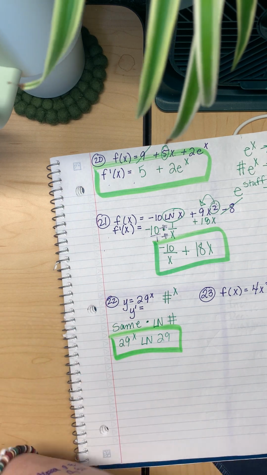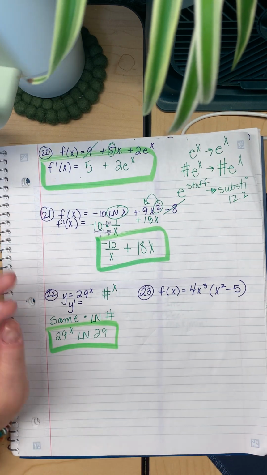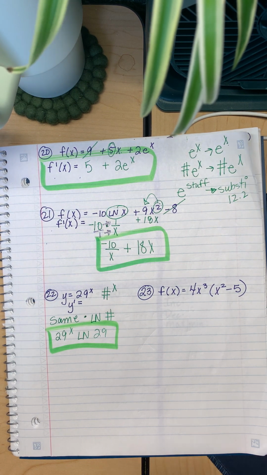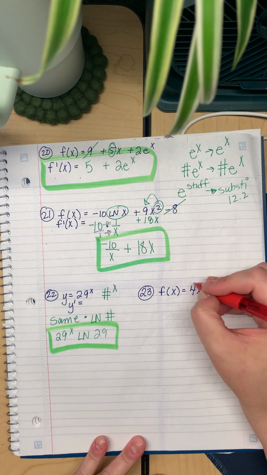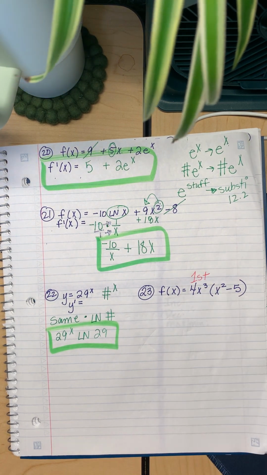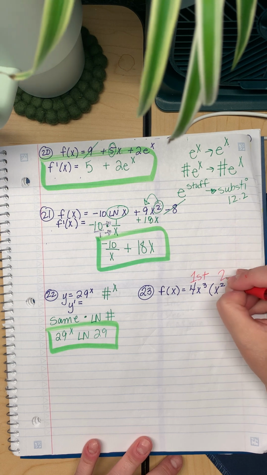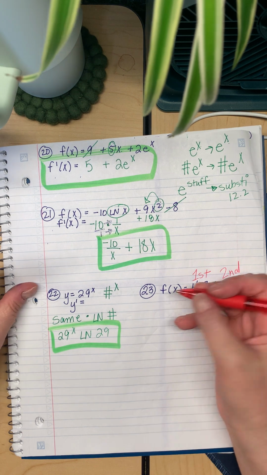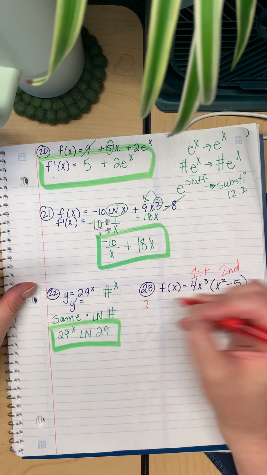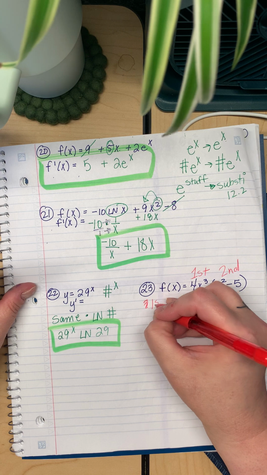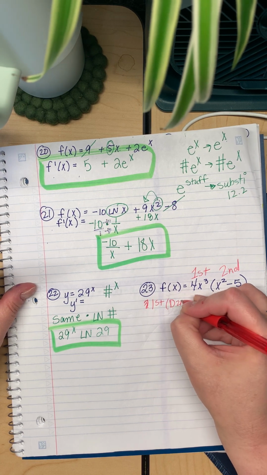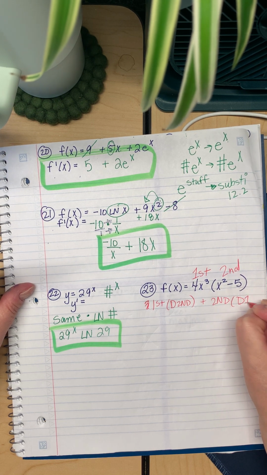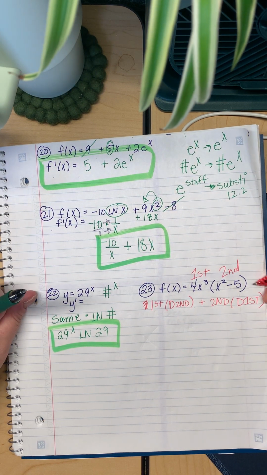Okay, let's look at 23. 23 is the product rule because I have 2 things multiplying. If you look, I have this first sucker is 4x to the 3. And the second sucker is x squared minus 5. So let's remember what the rule is. It's the first times the derivative of the second plus the second times the derivative of the first. Okay, so let's see here.